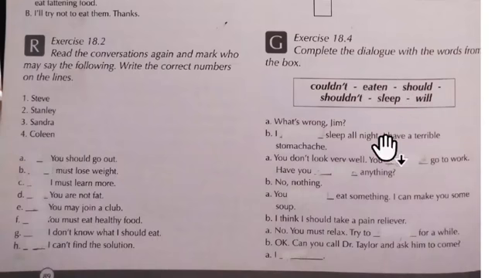And you have a conversation. The idea is you have to write in the blanks what would be the right word. Is it the modal verb, is it a verb, or the verb past participle, eaten? Okay?